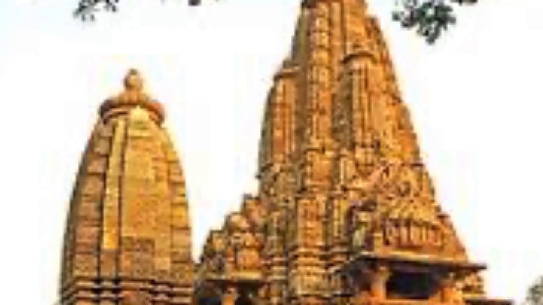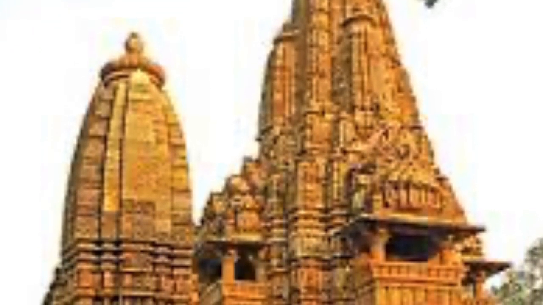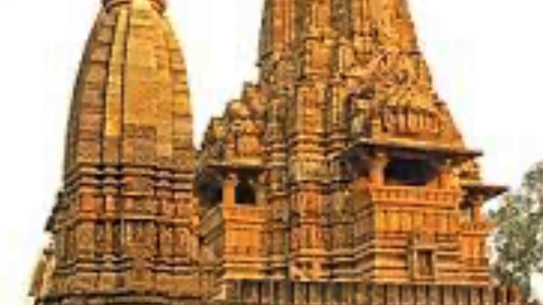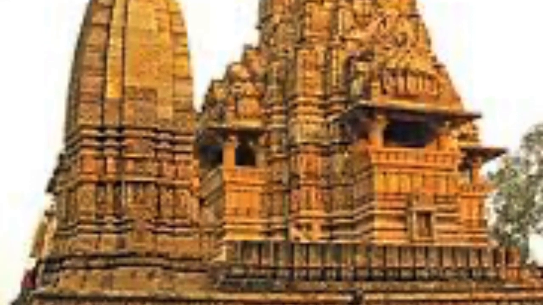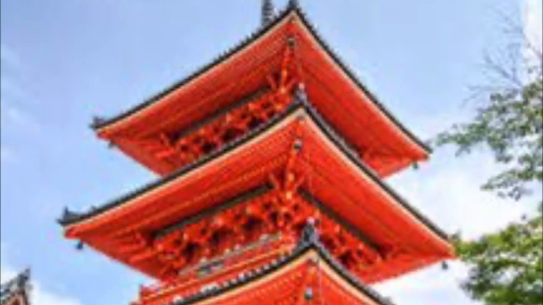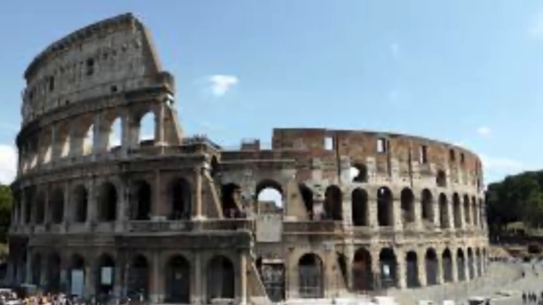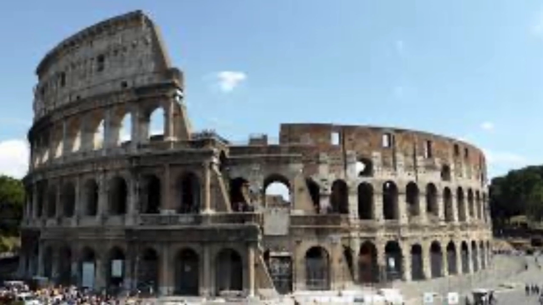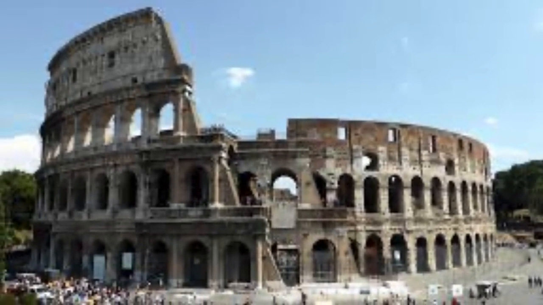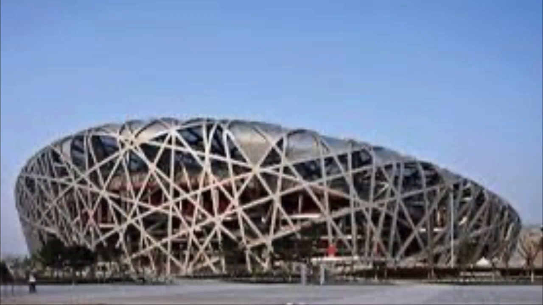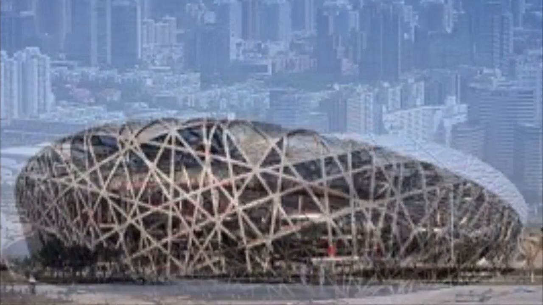After that, I'm going to show you some different kinds of architectural types that are found in different countries. First, it is the temple architecture in India, then the pagoda, and then the ancient stadium in Rome called Colosseum, and this is the modern stadium called Bird's Nest in Beijing. It was used in Olympics.